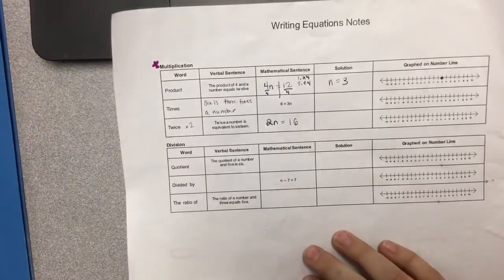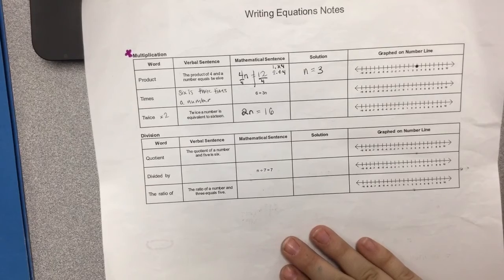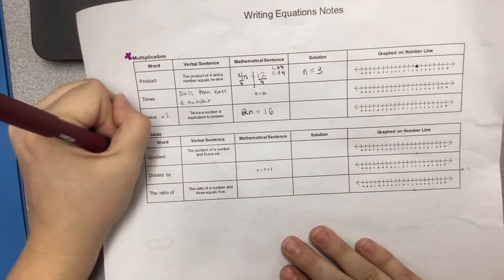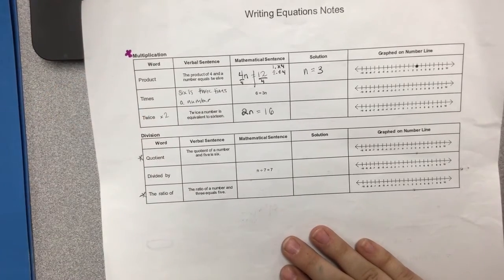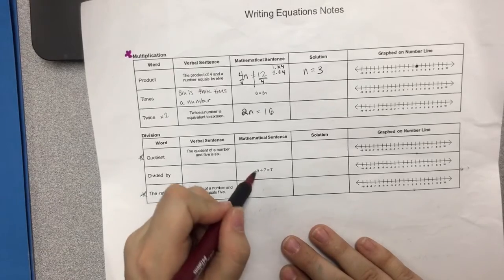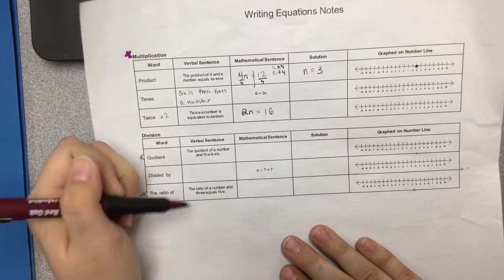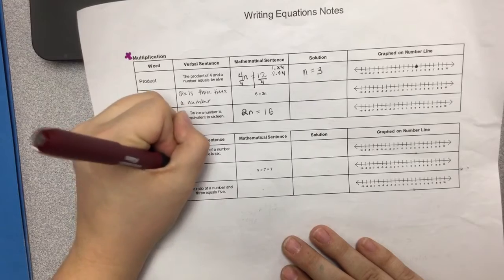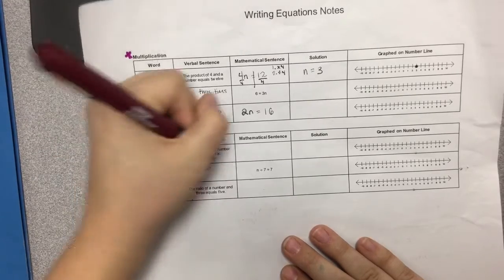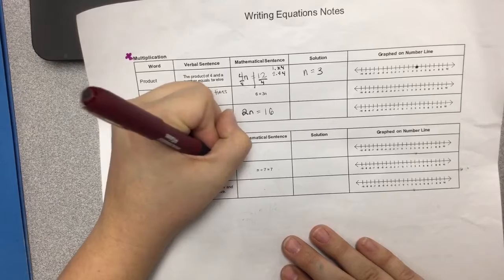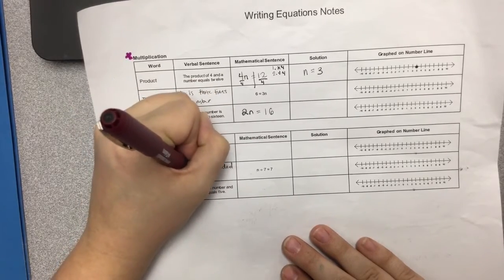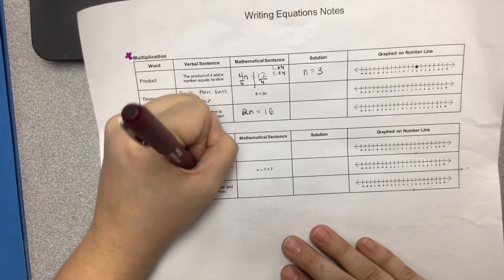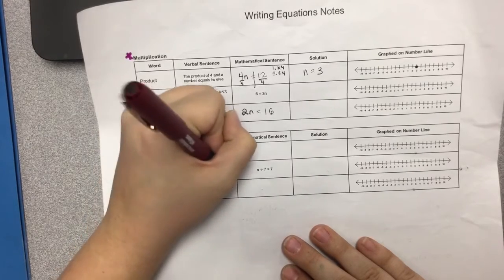And last but not least, we have division. All right, so the big words that you're probably not as familiar with are quotient and the ratio of. Divided by is pretty simple. We read it as n divided by 7 equals 7. So, a number divided by 7, that looks like a 2, equals 7.